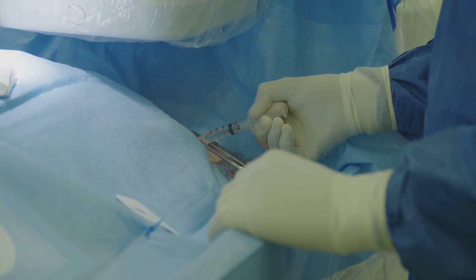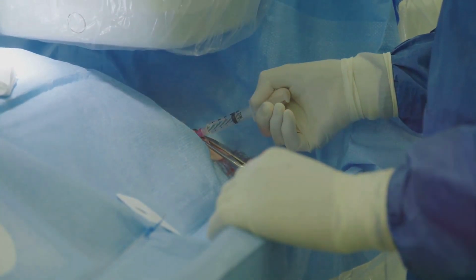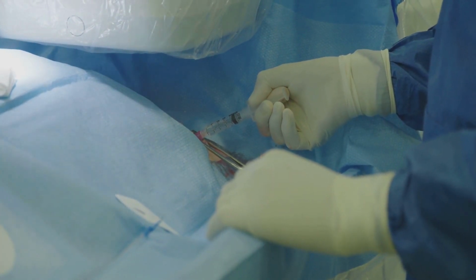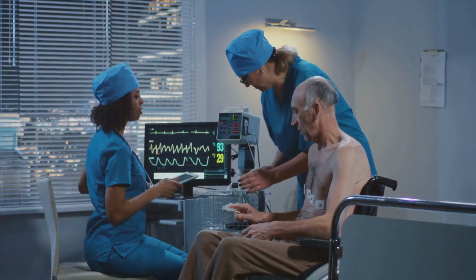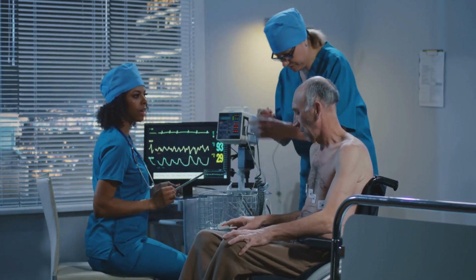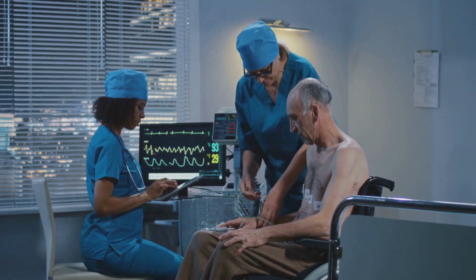Managing a third-degree AV block requires a strategic approach. Electrical pacing is often used to regulate the heart's rhythm and ensure adequate blood flow. This intervention can be life-saving, restoring the heart's normal function and preventing serious complications.